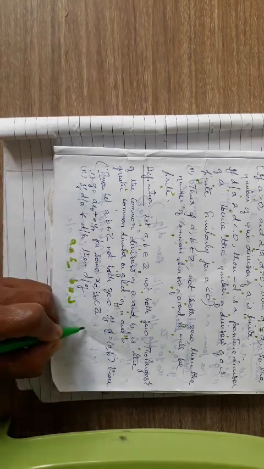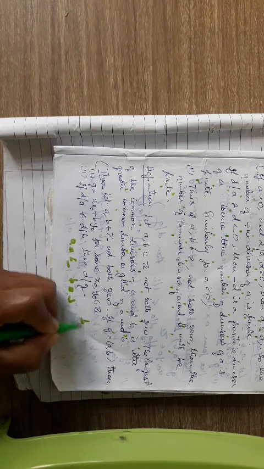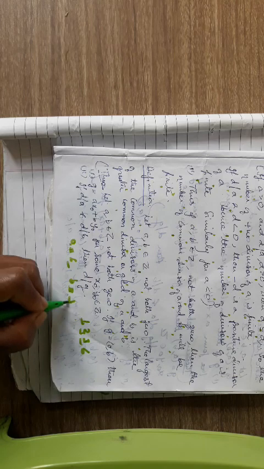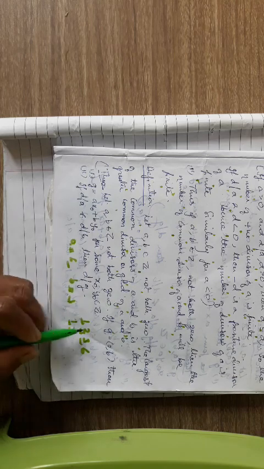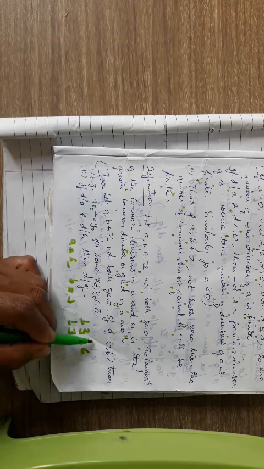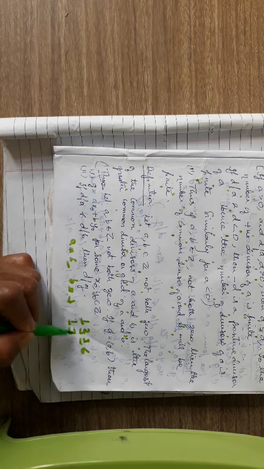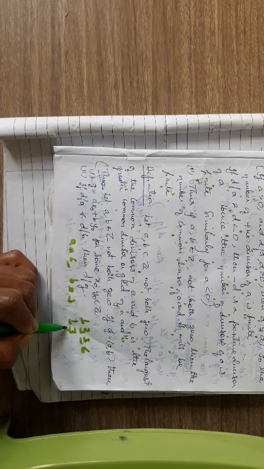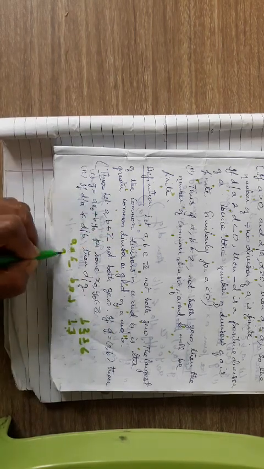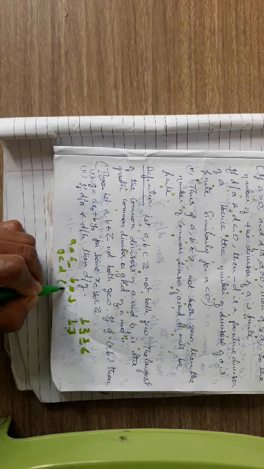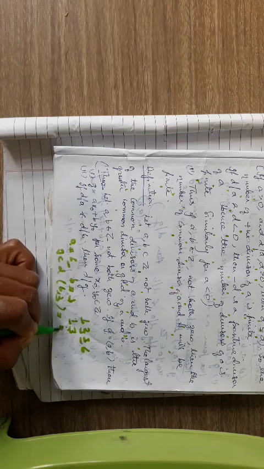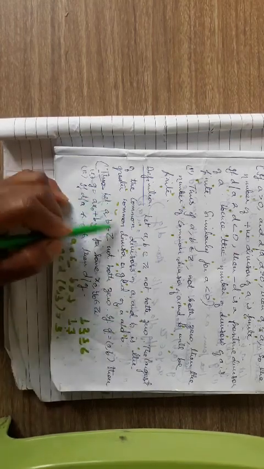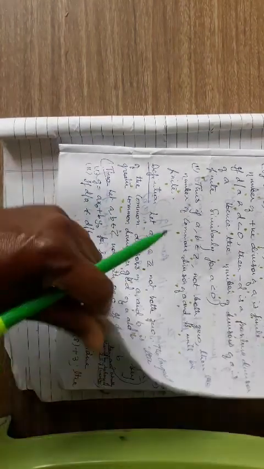So what are the common divisors here? What are the divisors of A? 1, 2, 3 and 6. And what are the divisors of B equal to 3? They are 1 and 3. So 1 is a common divisor, 3 is also a common divisor among these two integers. But what is the greatest among these? So 3 is the greatest. The GCD of 6 and 3 is equal to 3. That is, the greatest common divisor of A and B is called the GCD of A and B.